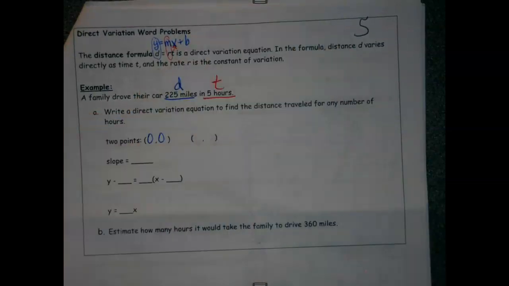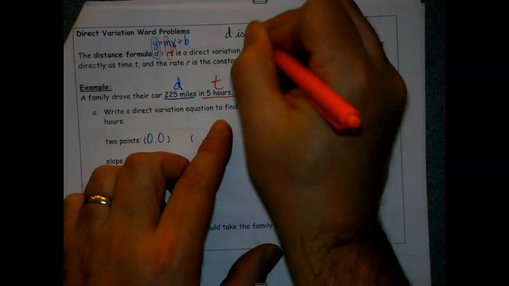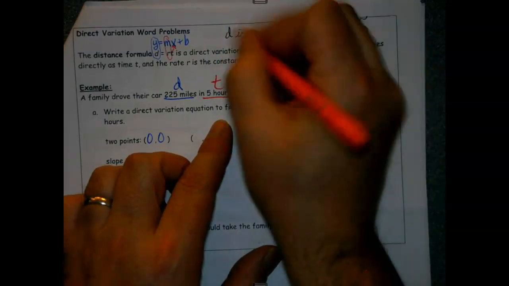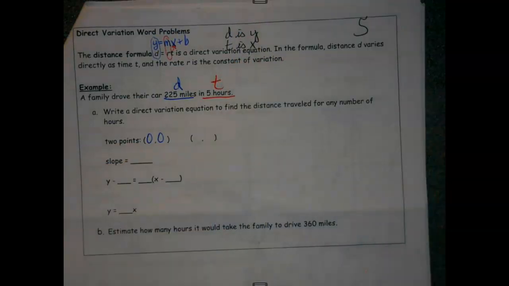T's in the same place x would be. So in other words, we'll just write it out. D is y, t is x. I could have just done it that way anyway, instead of trying to be cute and draw pictures.